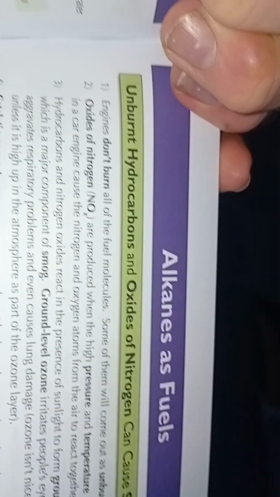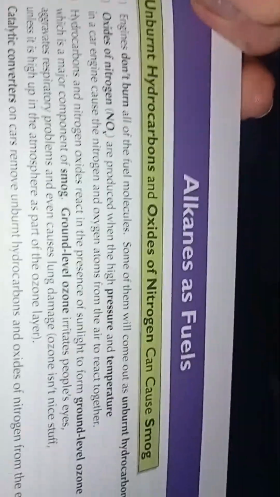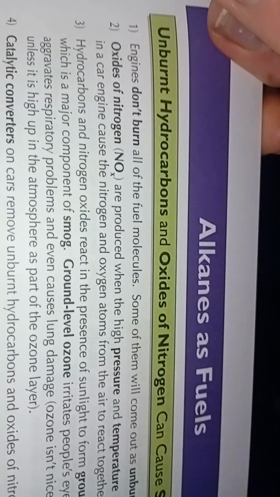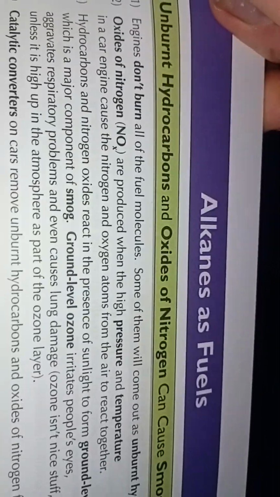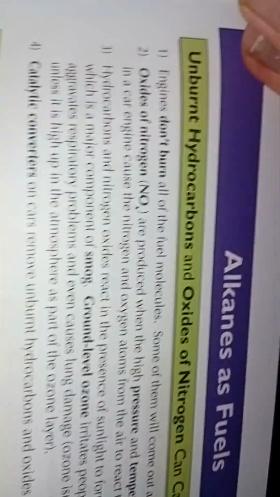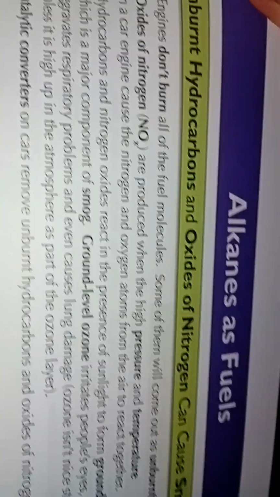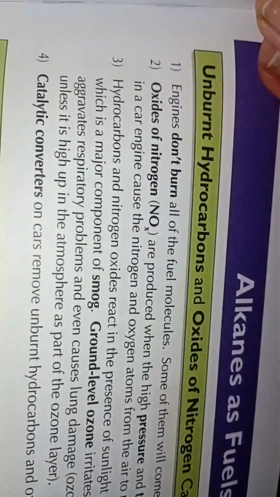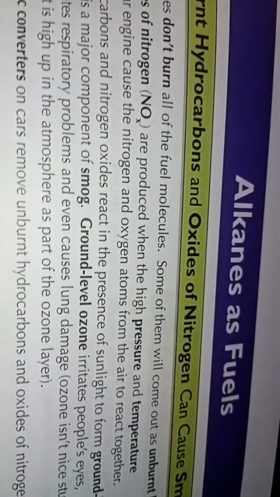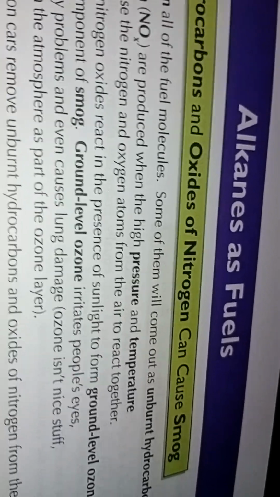Unburnt hydrocarbons and oxides of nitrogen can cause smog. So one, engines, i.e. car engines, don't burn all of the fuel molecules. Some of them will come out as unburnt hydrocarbons, that's straight out of the exhaust. Oxides of nitrogen, nitrous oxide, are produced when the high pressure and temperature in a car engine cause the nitrogen and oxygen atoms from the air to react together.